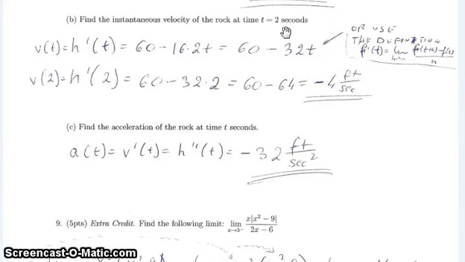Instantaneous velocity is the same as the derivative. So you find the derivative of your function h, which is 60 minus 32t, or you can use the definition, which of course would take longer, but you should get the same answer. And then you replace t with 2, because that's the point at which we're finding the derivative, and you get -4 and the units feet per second.